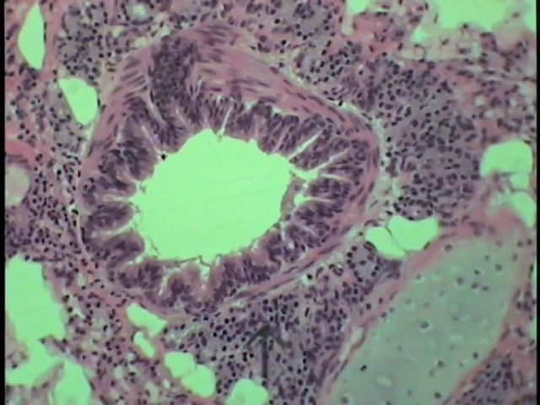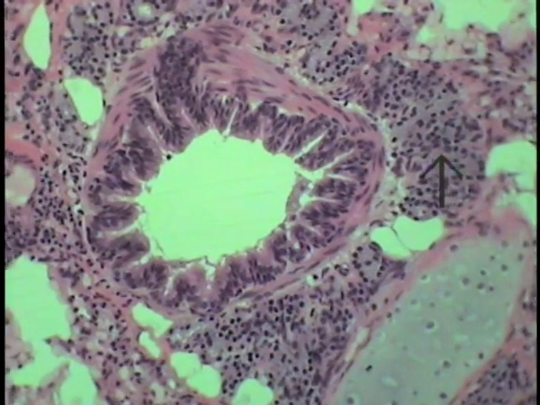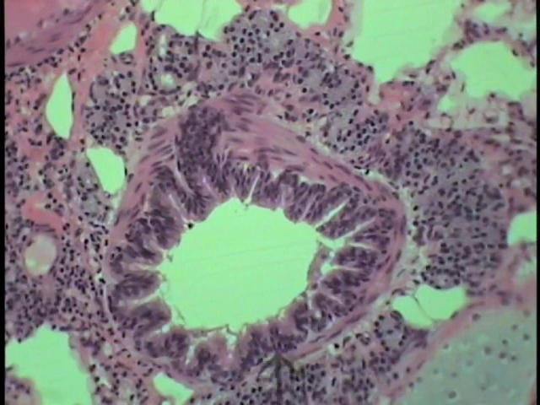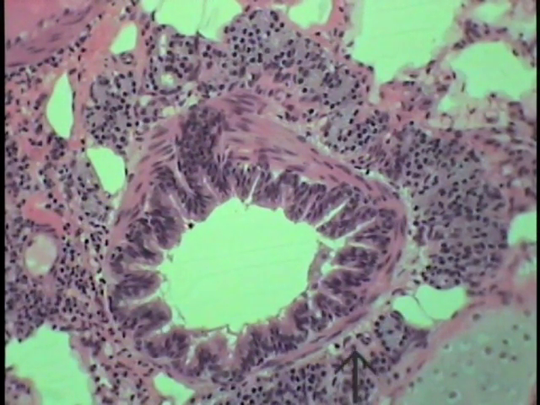Also shown quite well, if we look at this segment, are retained bronchial glands, which also will disappear as we go into bronchioles. And you can see these glands completely circumscribe this particular tertiary bronchus.